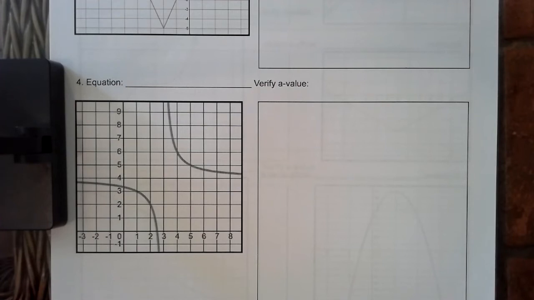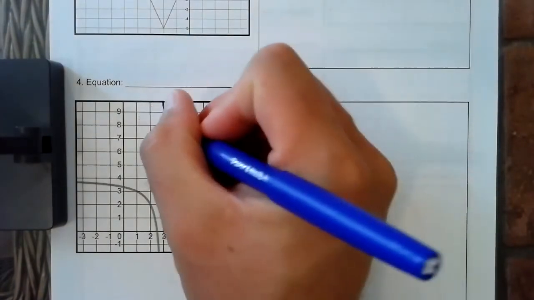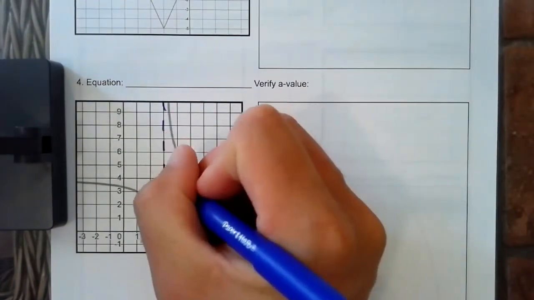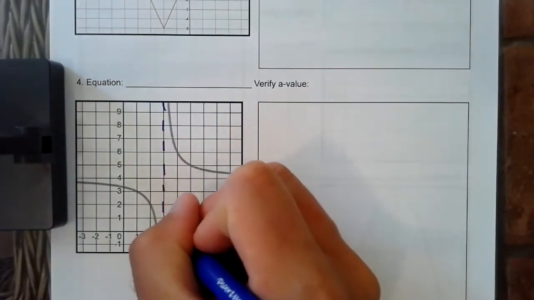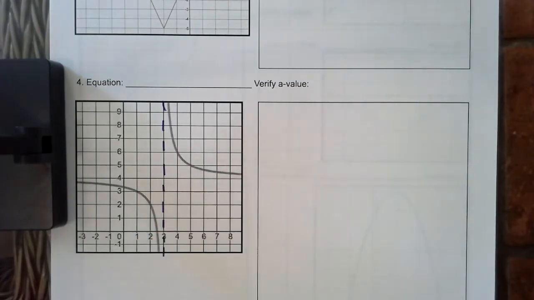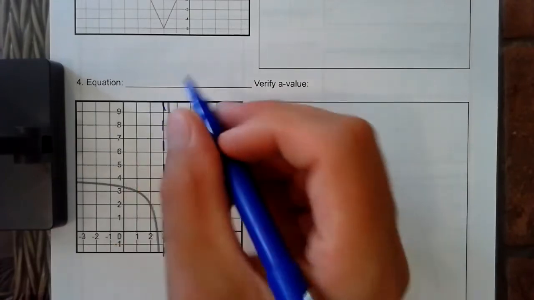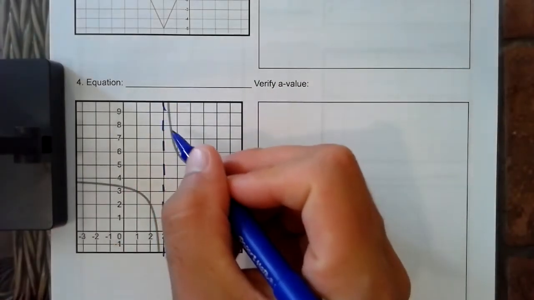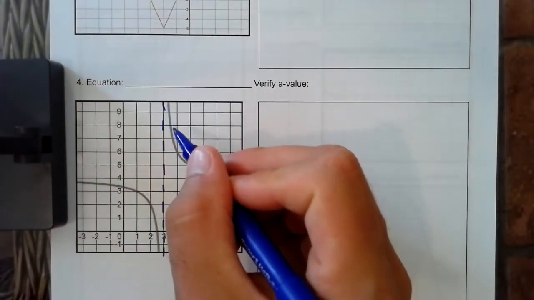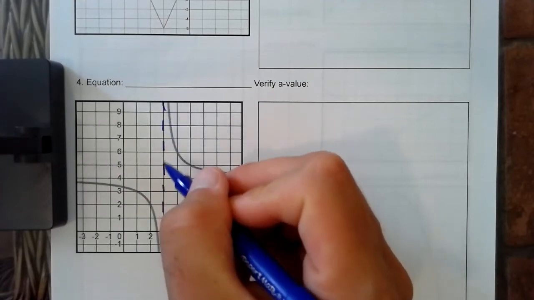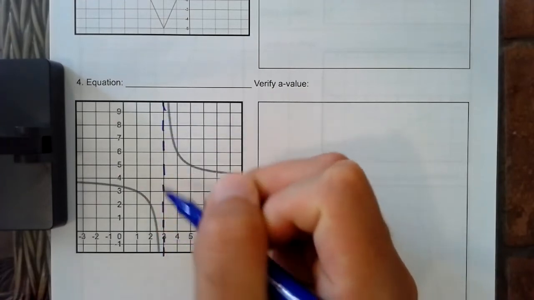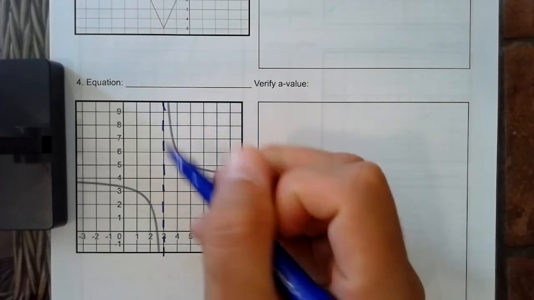One of those properties is that these have asymptotes, something that we've identified earlier. Asymptotes are invisible lines that our graph won't cross or won't touch. So we want to fill those in. How I fill those in is I try to find where the graph is flattening out or getting really close to a line, and it's getting really close to this line where x is 3. This vertical line of x is 3.